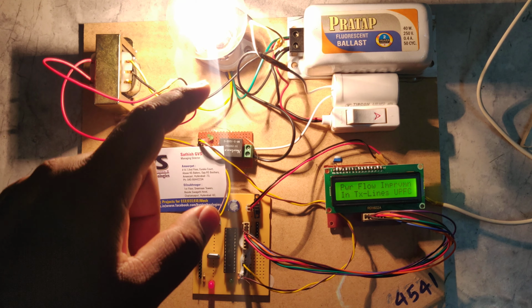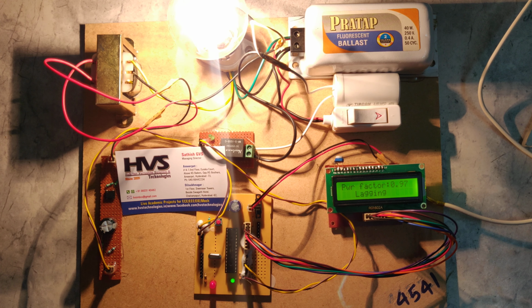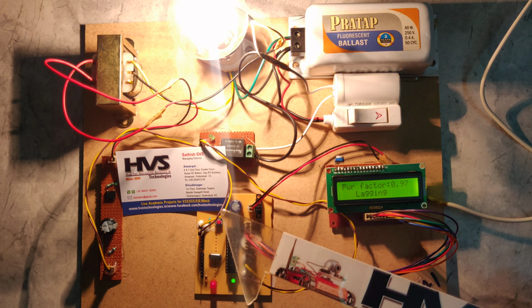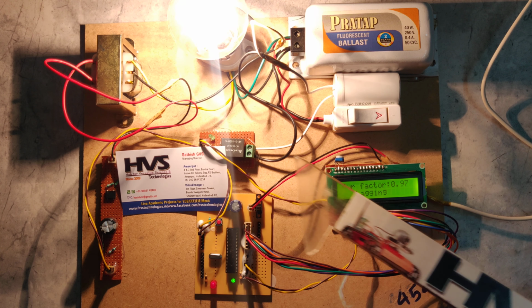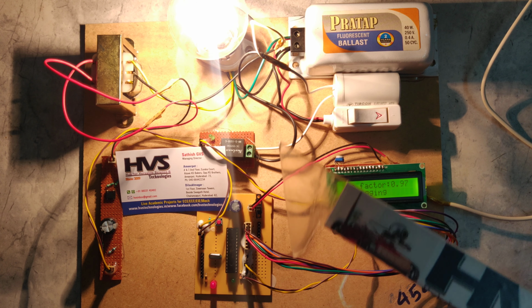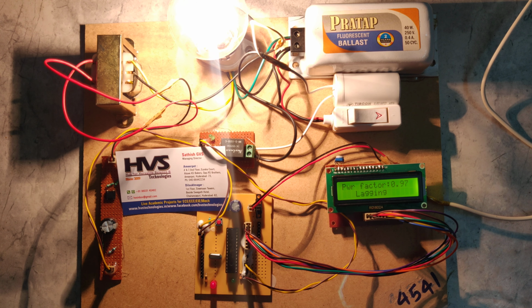When only the resistive load is there, we should not allow the microcontroller to switch on the relay. When it gets switched on, you should restart the microcontroller. Now it has settled down, and the power factor is 0.97. Though we are using a resistive load, it is not exactly unity power factor, but it is near to unity power factor.